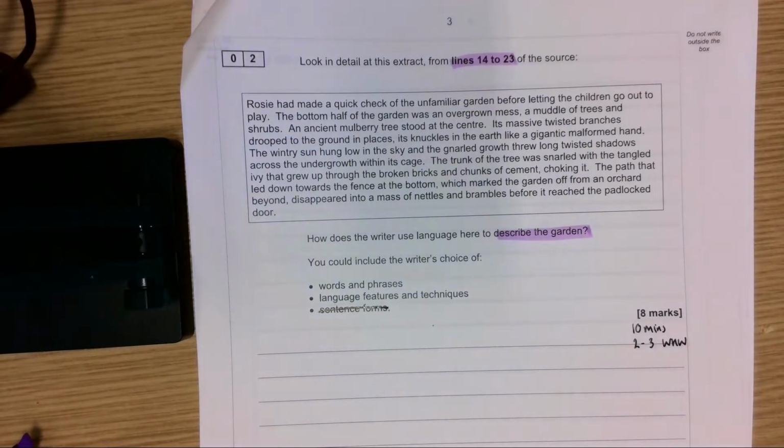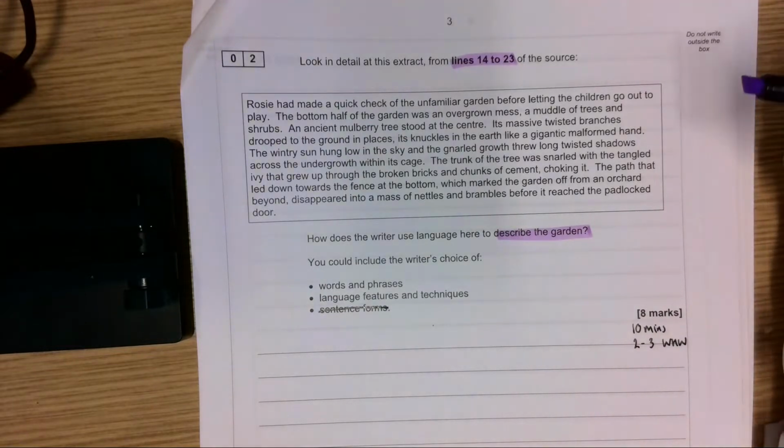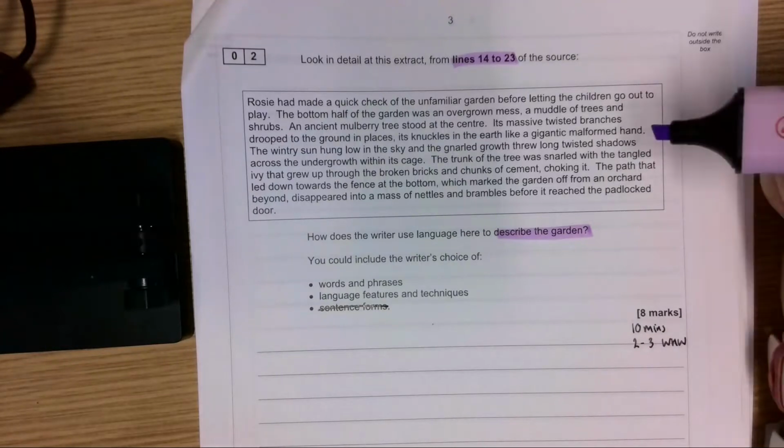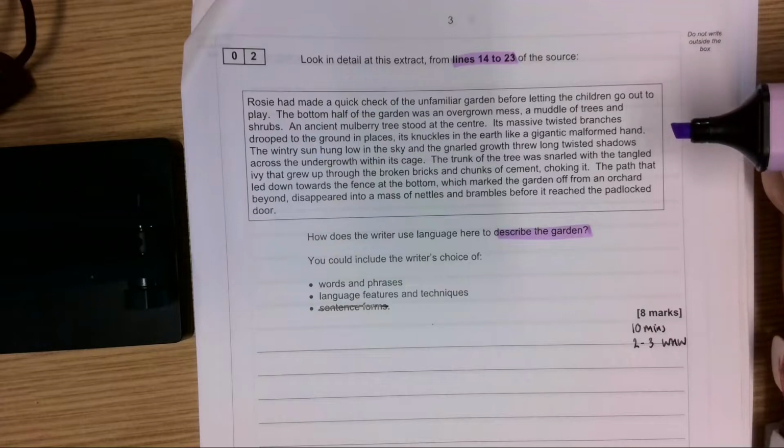Before you start writing, I would suggest that you have a quick look at the text and you highlight the ideas that you're going to come up with. It's a good idea when you annotate to highlight the quotation itself, to then name any devices that you know are being used within that technique, and then just make a very brief comment about how that describes the garden.